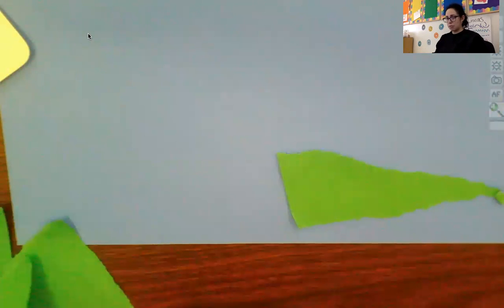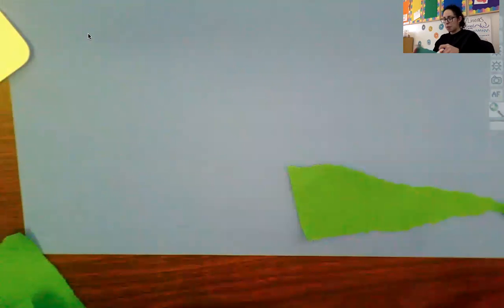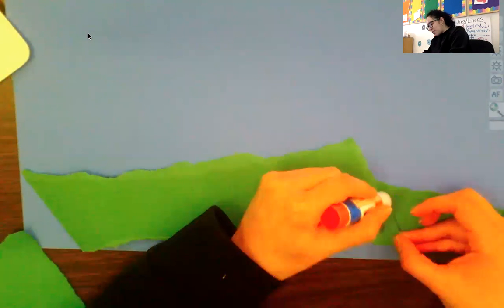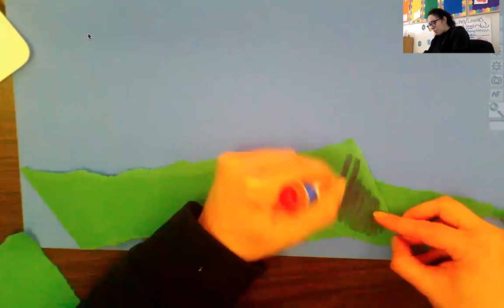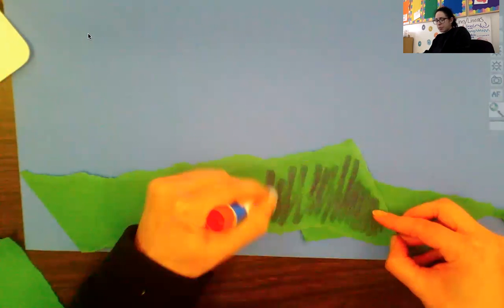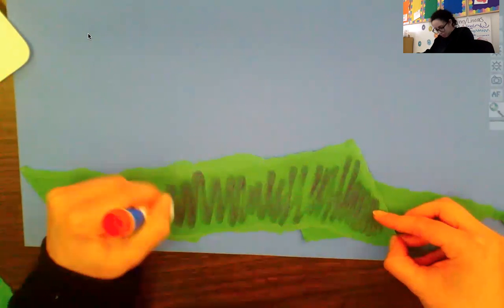It does not have to be perfect. Now I have one piece of grass. I need to keep adding until the bottom is filled up. So take your time. Put some more glue on the back of your strips. Remember, don't press too hard.